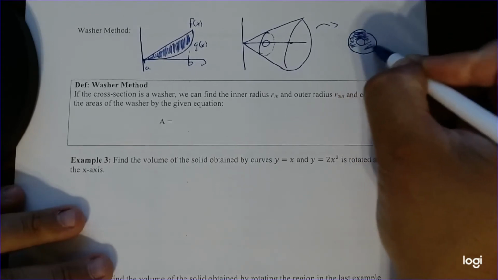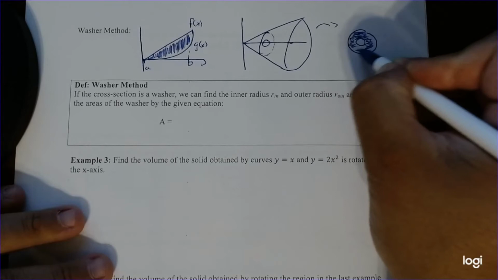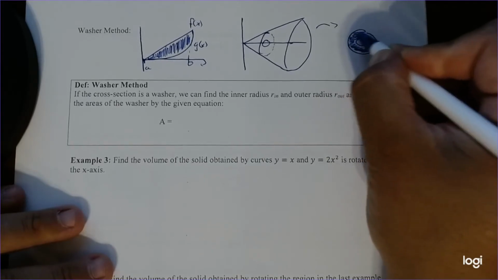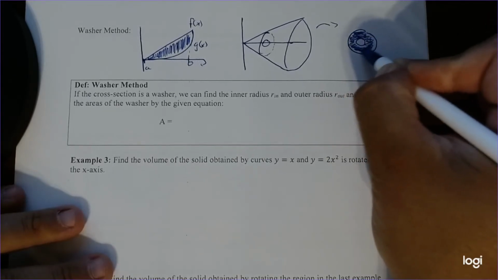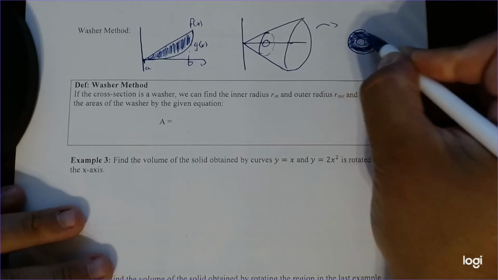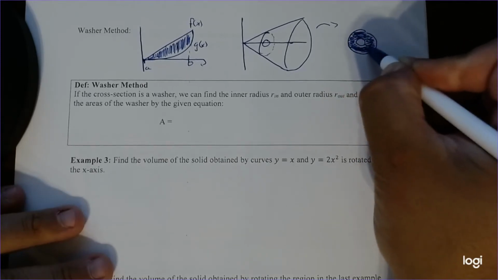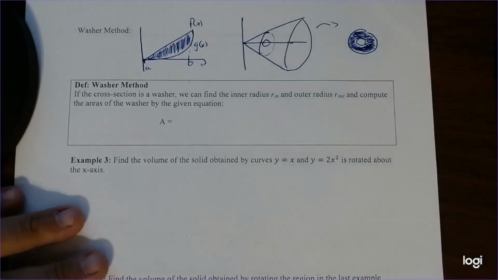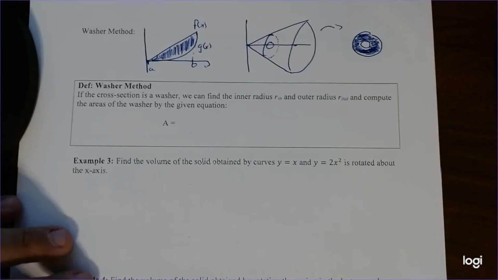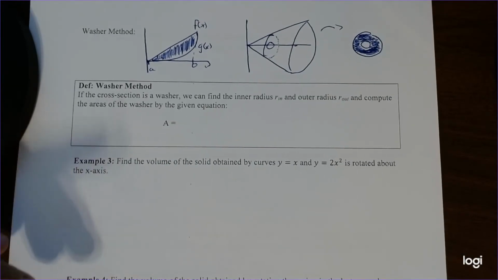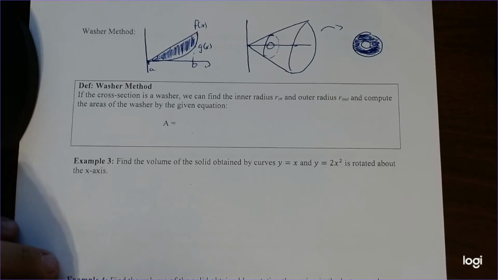If you work in construction, the reason it's called a washer is because this is actually a washer. You put this in between nuts and bolts so that the pressure isn't drastic. It's usually silver. That's why it's called a washer.